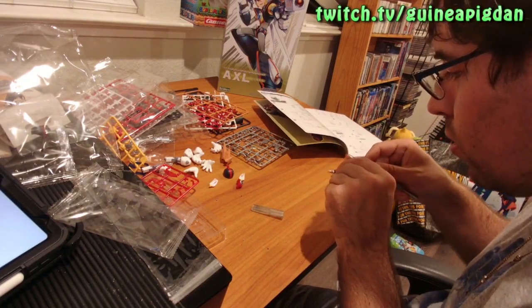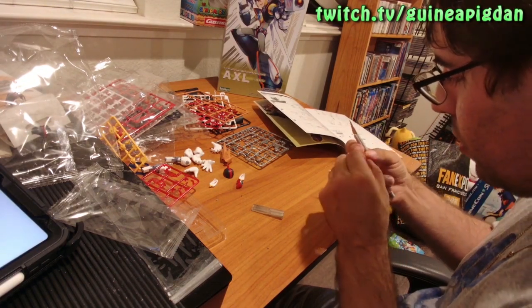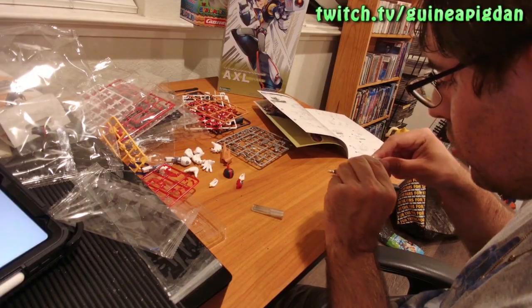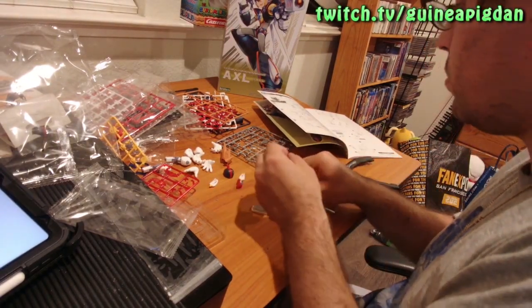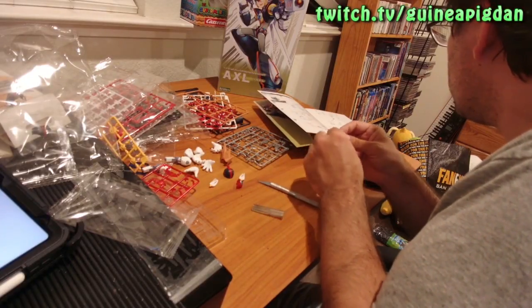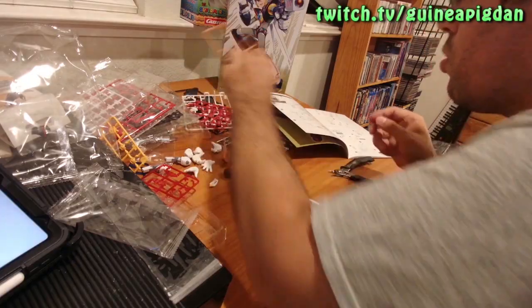And this one was pretty clean cut, I think. Maybe it's a little bit on this end. I think it's fine. So 06 like that, and 03.